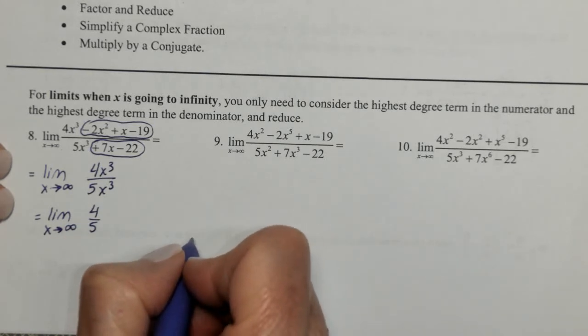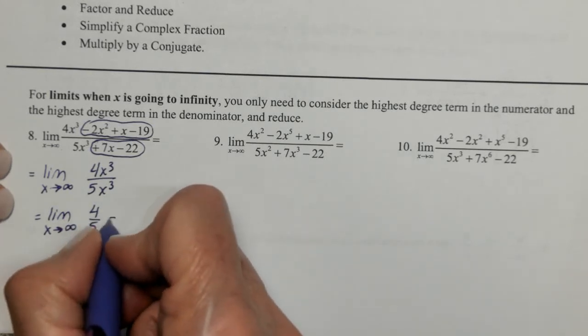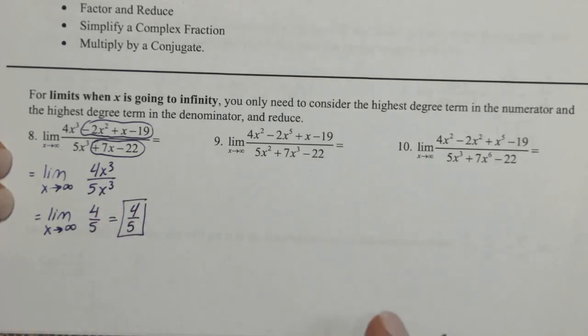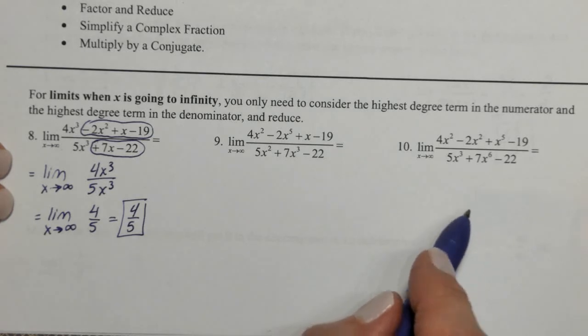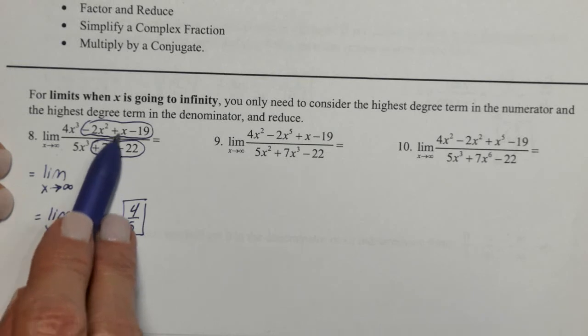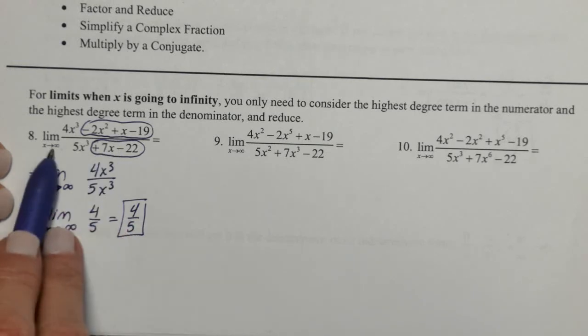Well, we lost our x's, so our limit is just whatever is left, 4 over 5. So that limit is 4 over 5. You can only do this when x is going to infinity or negative infinity. You can only ignore things when x is going to infinity or negative infinity.